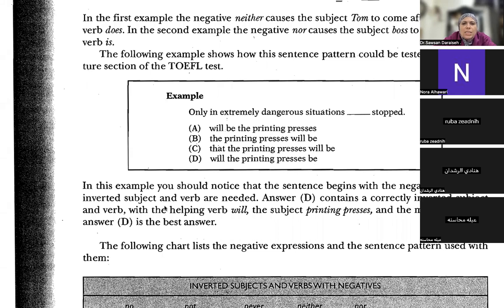Okay, why? Let's see the explanation. In this example, you should notice that the sentence begins with the negative only. طبعا, as you can see. So an inverted subject and verb are needed. فلذلك دغري لازم يخطر في بالنا لازم يكون في عندي inverted subject and verb. يعني verb then subject. Okay. Answer D. ماله answer D? Contains a correctly inverted subject. فيها الانversion. Will وبعدين the printing press. Okay.